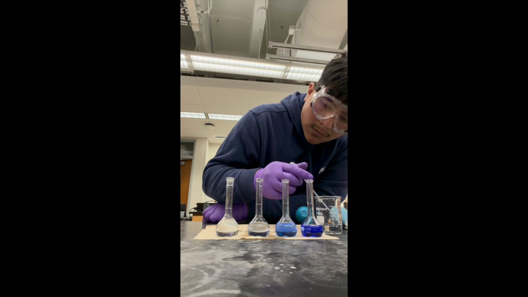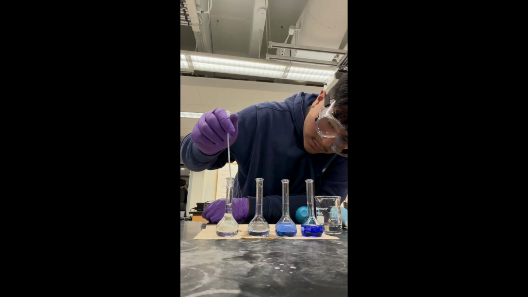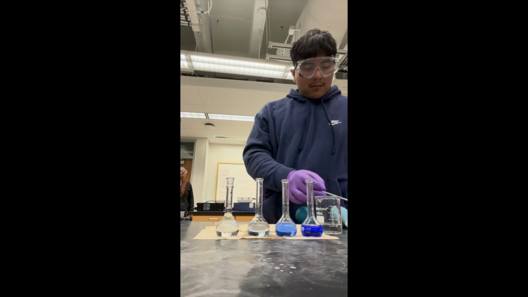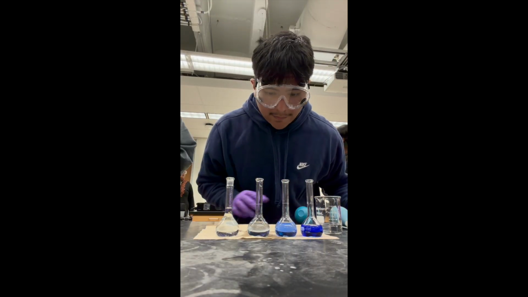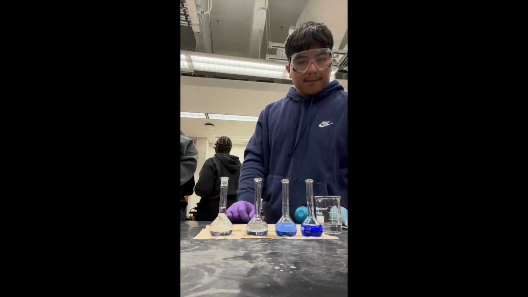Once the 5 milliliters of the second dilution are added, we add distilled water until it reaches the 25 milliliter mark, and that should be the end of the last dilution. This is the third, the second, the first, and the stock of the dilution.